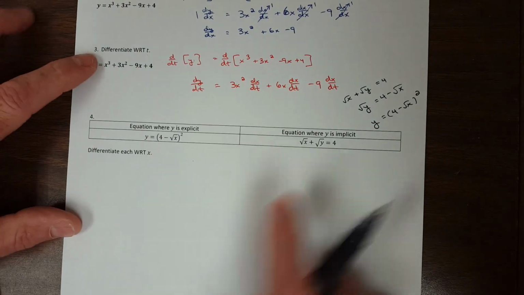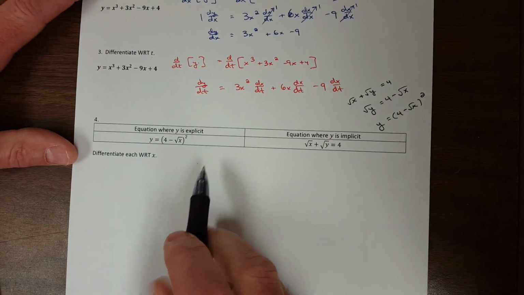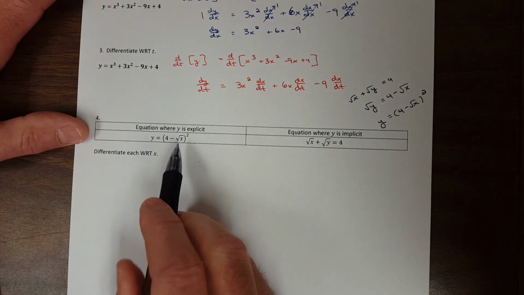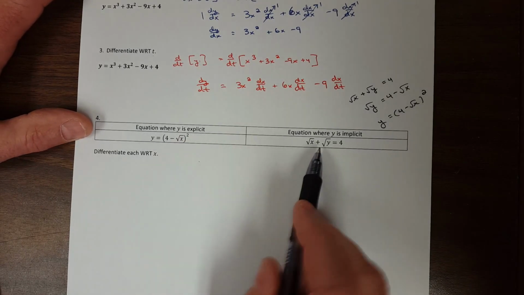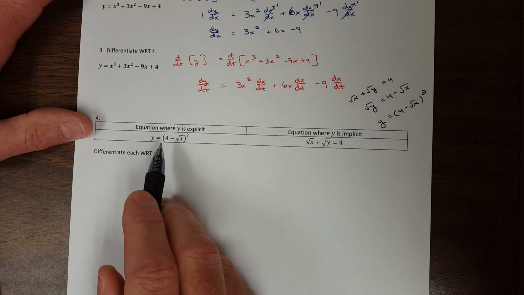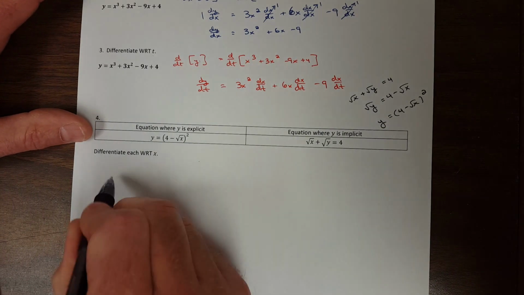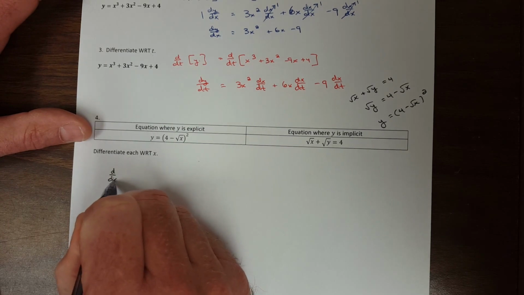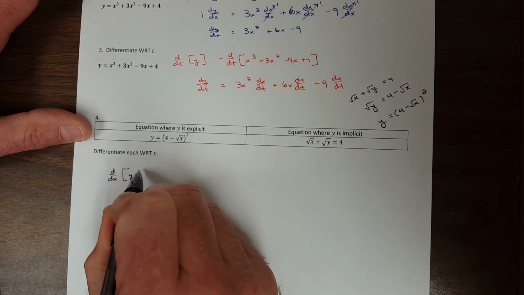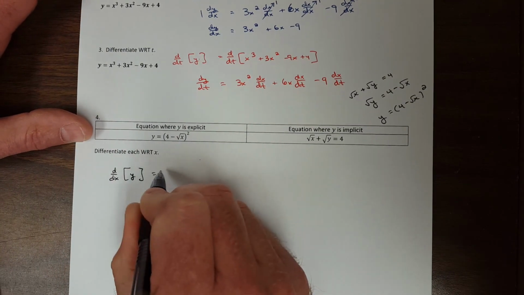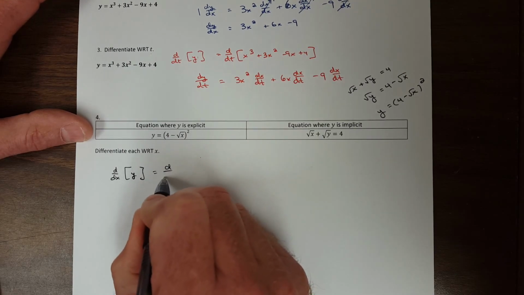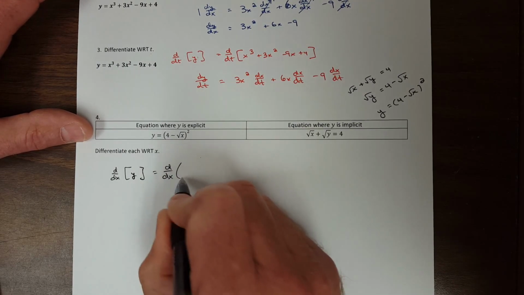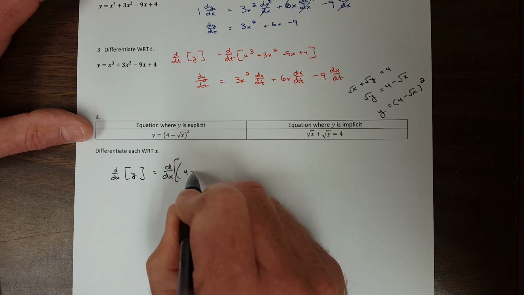Okay, so you many times will have an option. So take a look here. I'm going to differentiate both of these with respect to x so that we have our slope, our derivative. So that would look like differentiate this side with respect to x and differentiate this other side with respect to x.